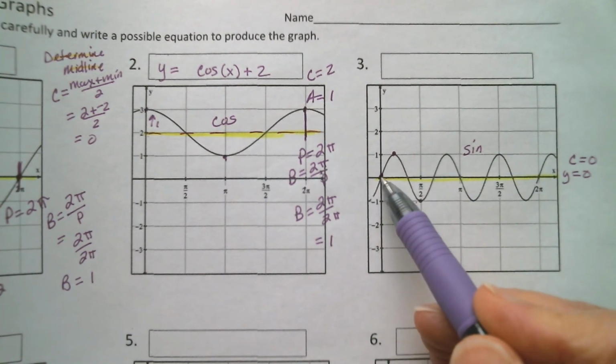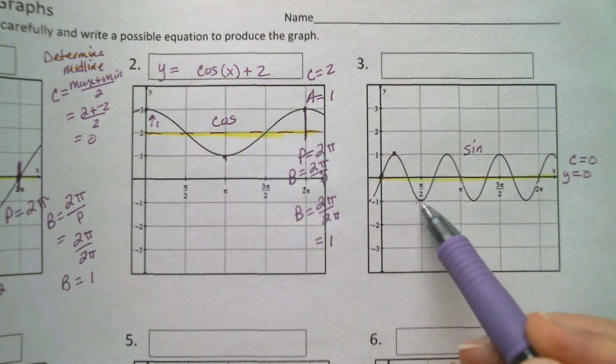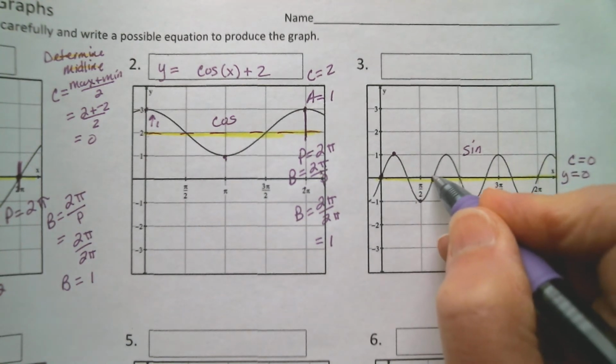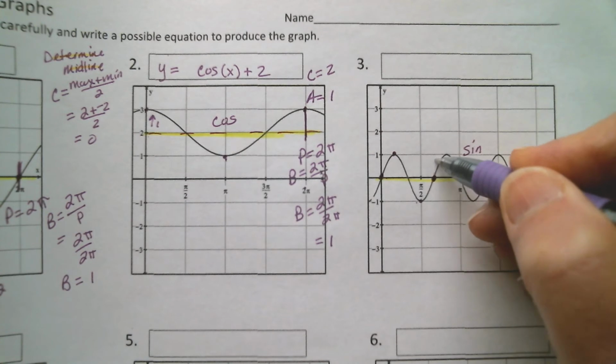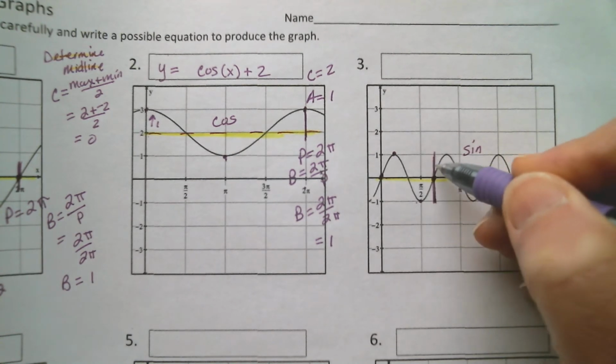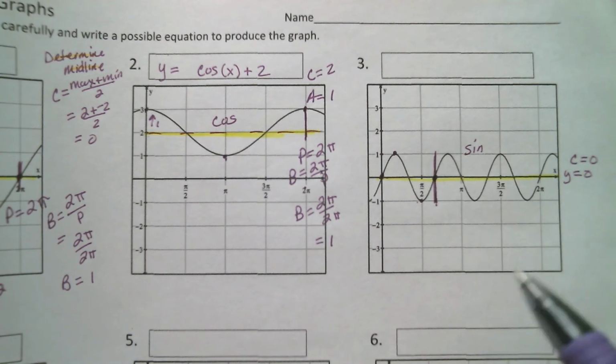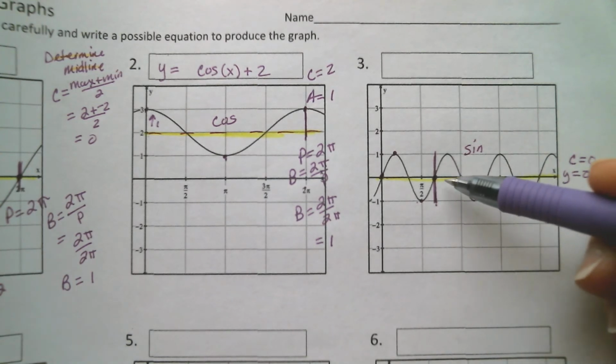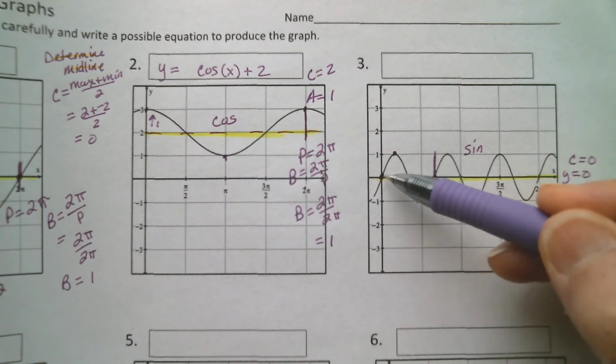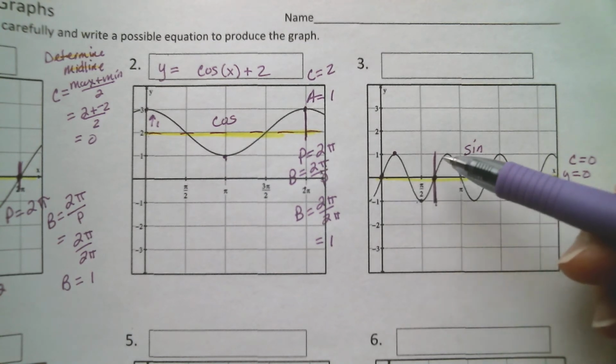So from the midline, go up to max, down to min, back on the midline. So this is one complete cycle for sine. Okay, what is its length? Well, it looks to me like this is 1/2. From here to here is a 1/2 pi.